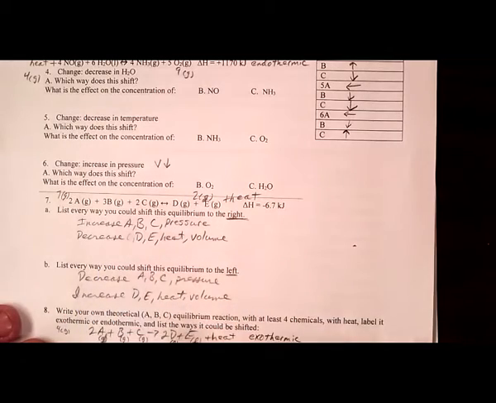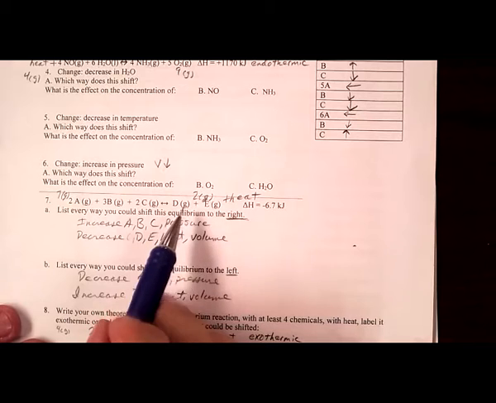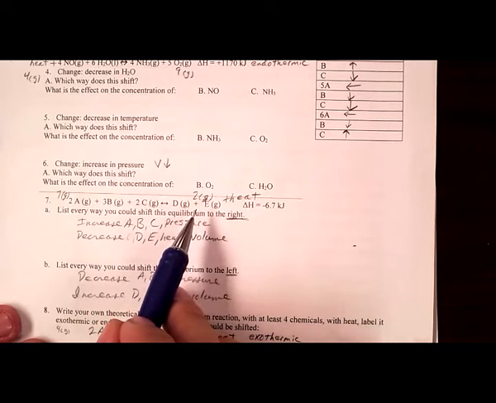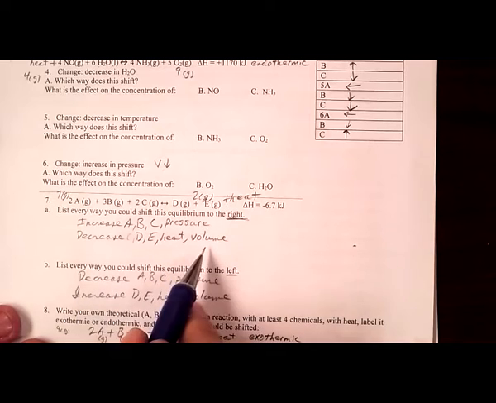Or we could just say, which one favors less gas molecules? A smaller space is what is going to be favored, and it will go to the right. A smaller space, decrease the volume.